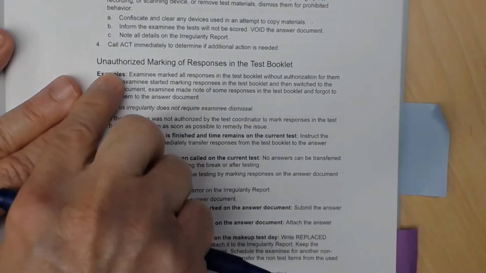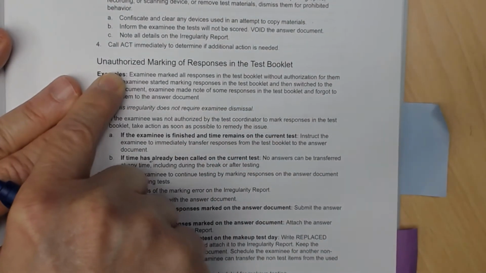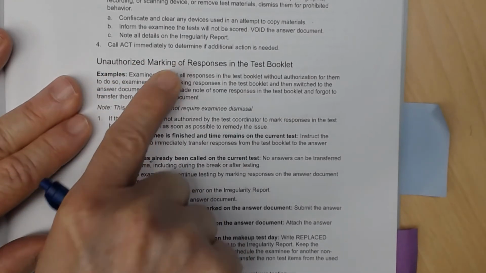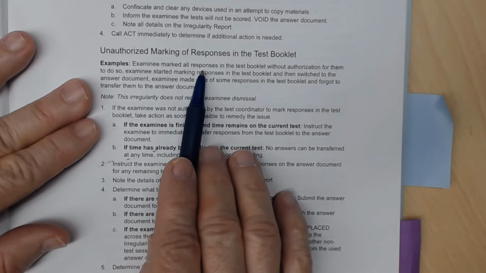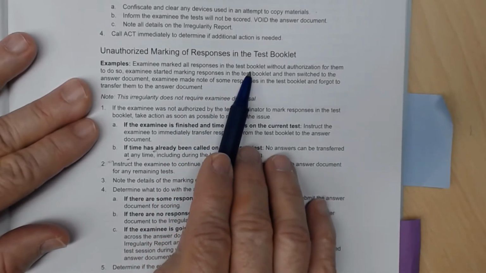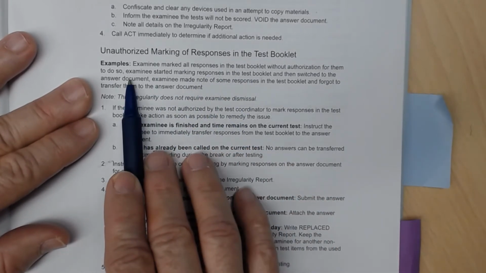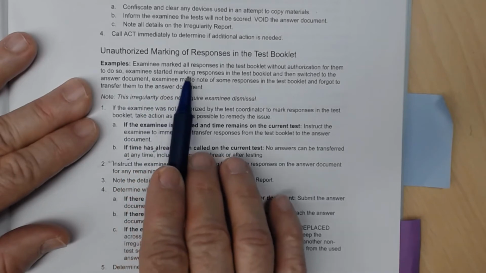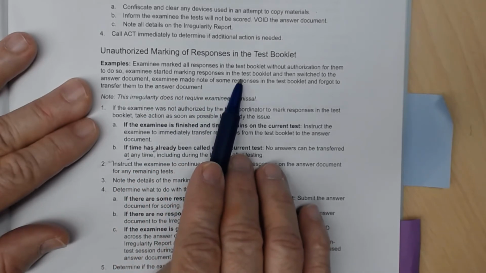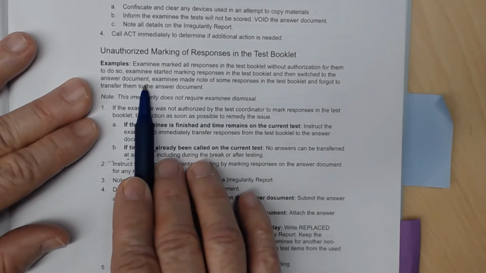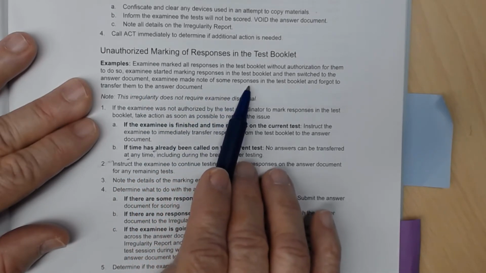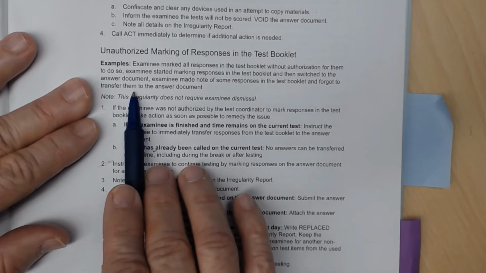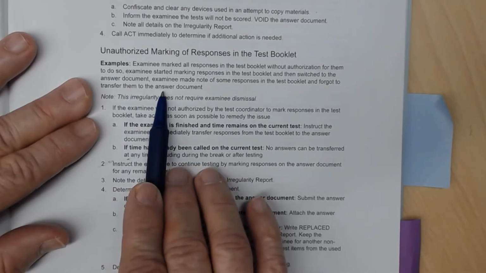But if it's an unauthorized marking of the responses, let's talk about that. Examples: the examinee marked all responses in the test booklet without authorization to do so. The examinee started marking responses in the test booklet and then switched to the answer document. The examinee made note of some responses in the test booklet and forgot to transfer them to the answer document.